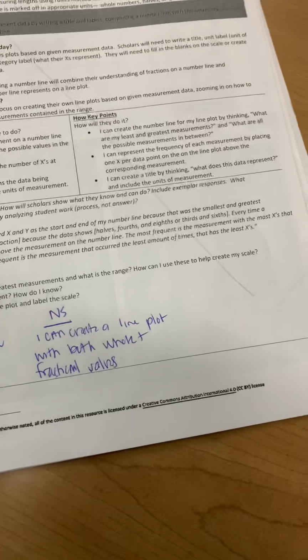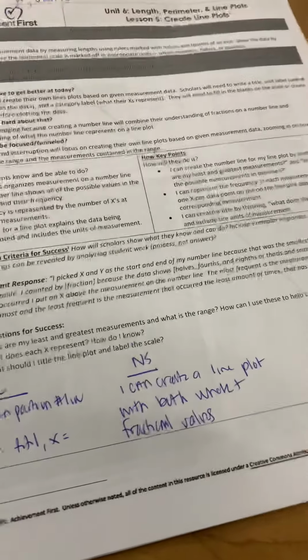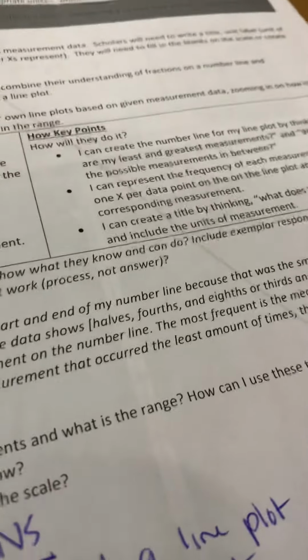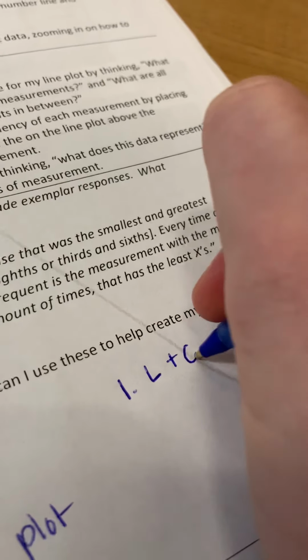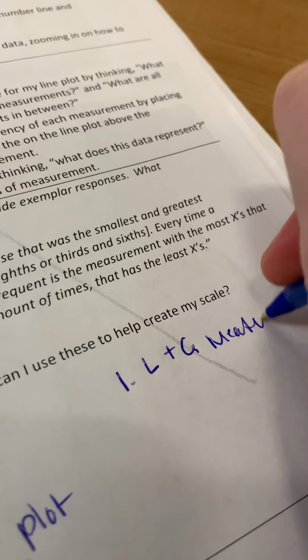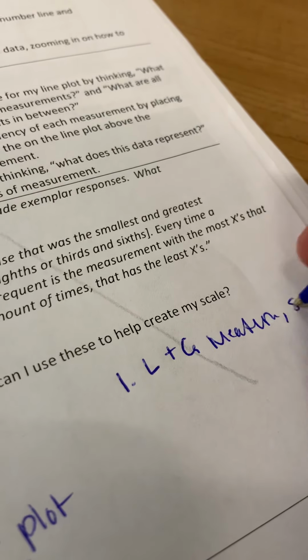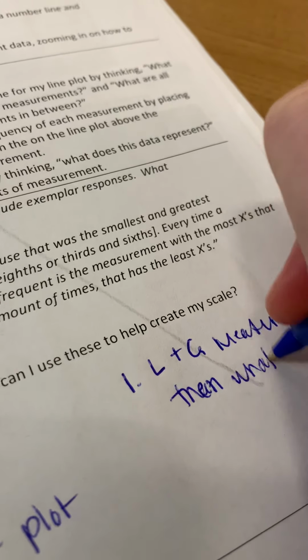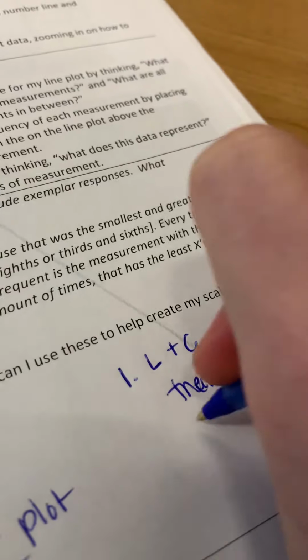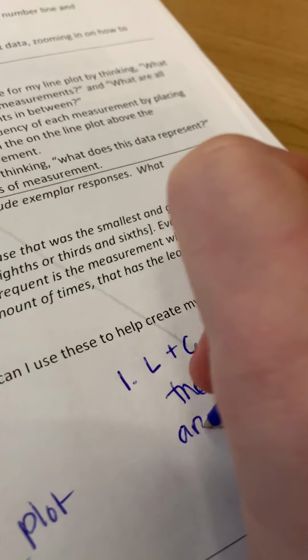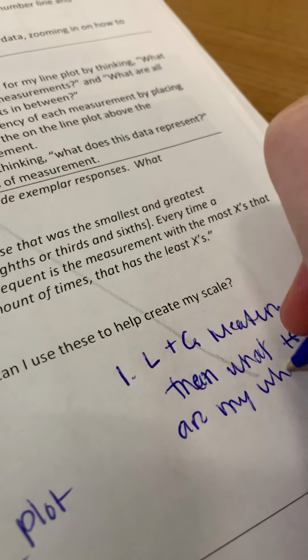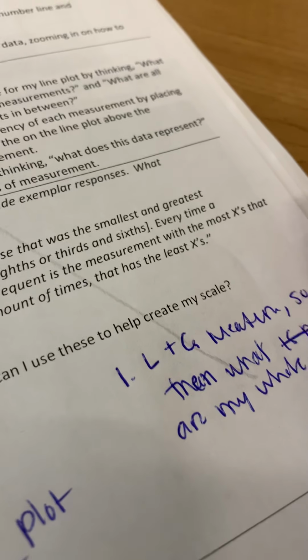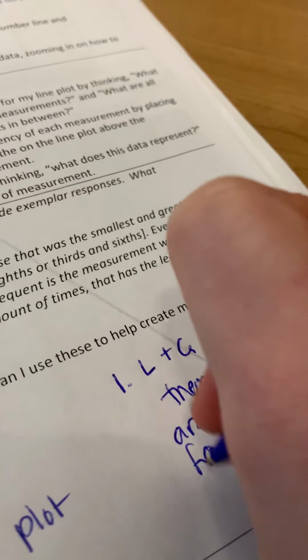What are my least and greatest measurements? And how do I know what the range is? So we're actually going to convert that slightly. What is my least and greatest measurement? So then, what are my whole values for my scale?